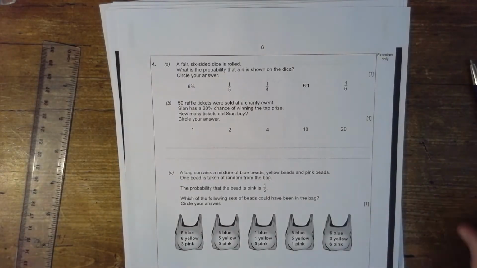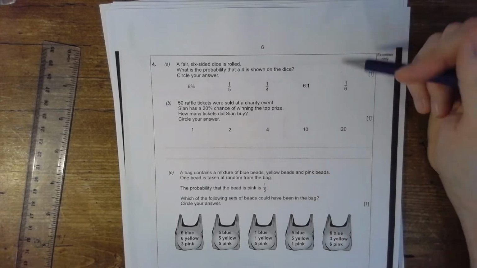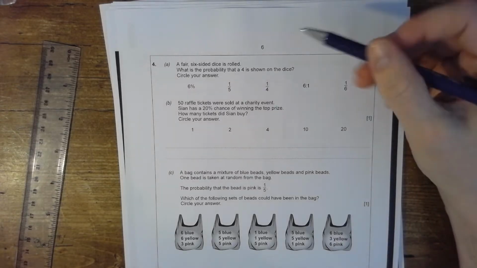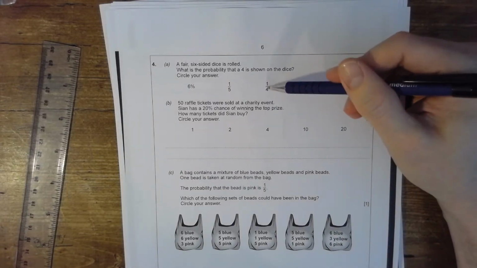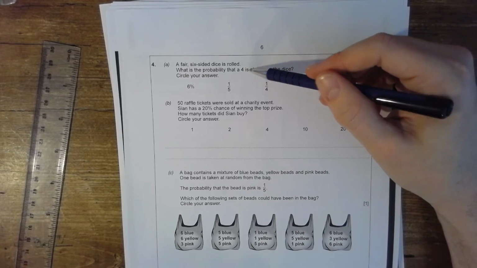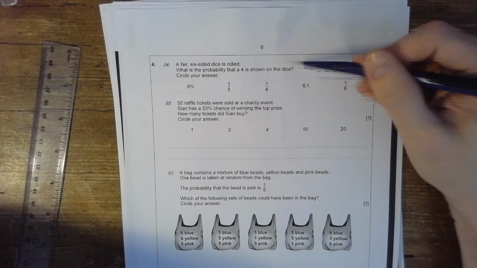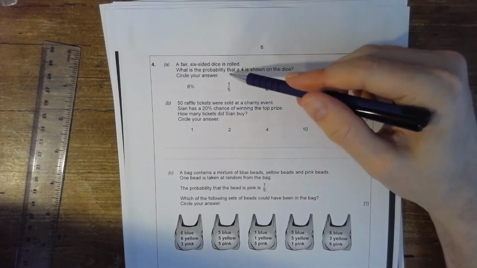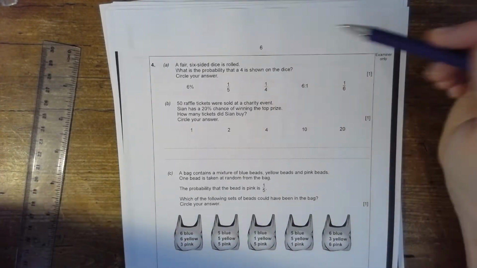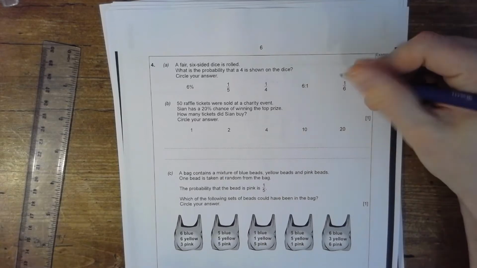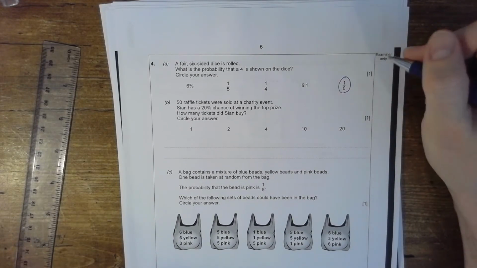Next question says, a fair dice is rolled. What is the probability that 4 is shown on the dice? So the 1/4 bit they're getting you there by saying, oh, it's 4. The probability of working anything out is the number of successful opportunities, the ones that work for you, out of the total amount. Now, we know on a dice there's 6. It tells you there's 6 sides. And then only one of those will be 4, so that'll just be 1 out of 6.